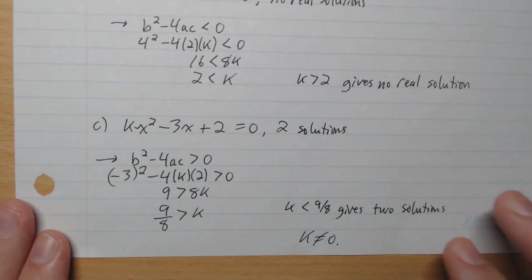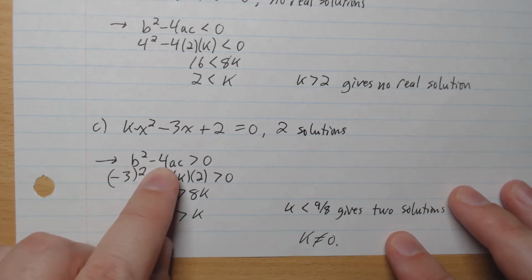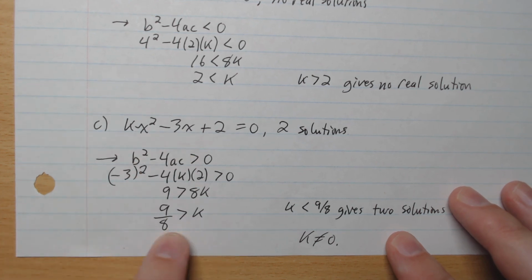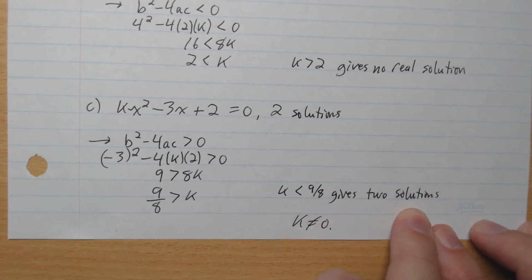Last one, C. Here's our equation, two solutions. So b squared minus 4ac has to be greater than 0. This gives us k being less than 9 over 8, and k not being 0 gives two solutions.